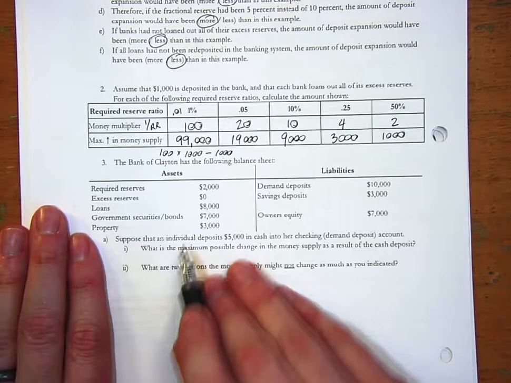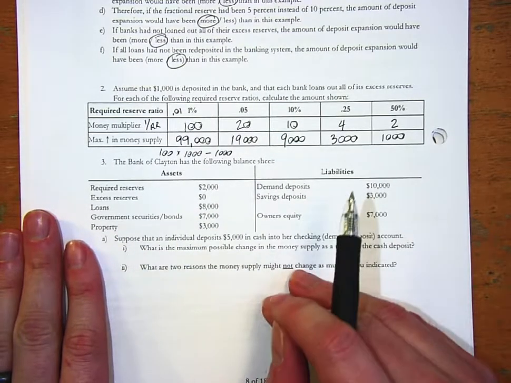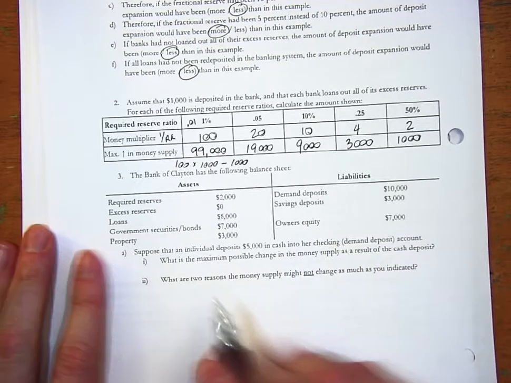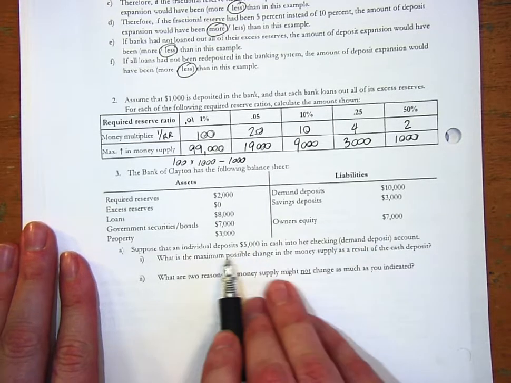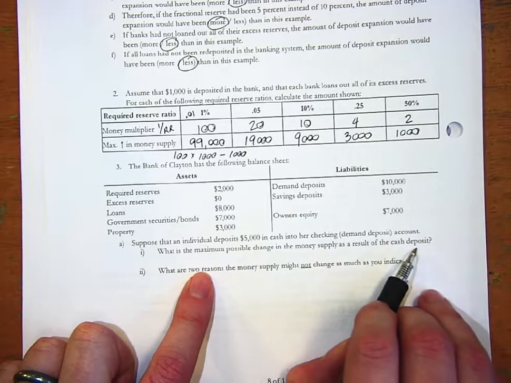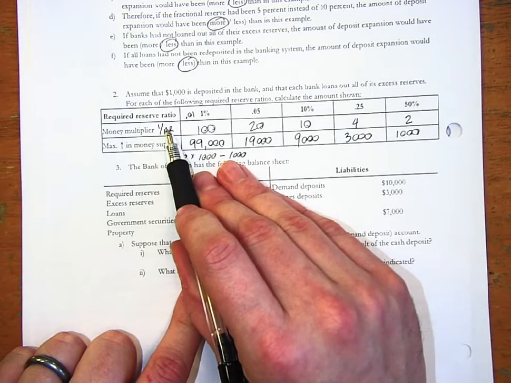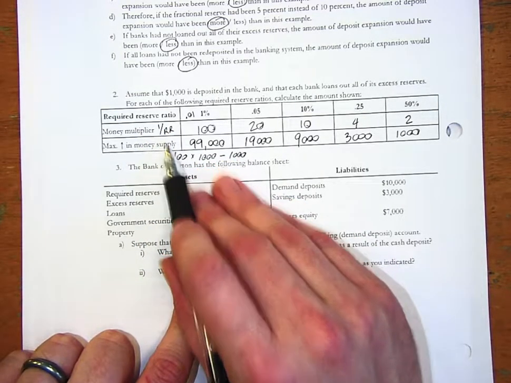The Bank of Clayton has the following balance sheet. This is the same balance sheet as the one from the previous problem set, when we were doing this Bank of Clayton problem. Suppose that an individual deposits $5,000 in cash into her checking account. What's the maximum possible change in the money supply as a result of the cash deposit? In order to answer this, we first have to know the reserve ratio, because then we do the money multiplier, and then we can figure out the maximum increase in the money supply.